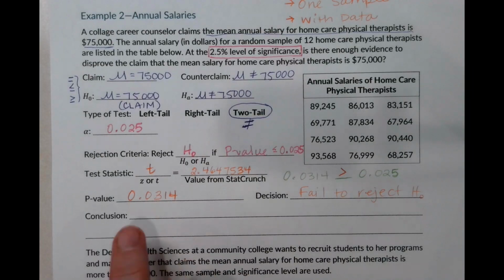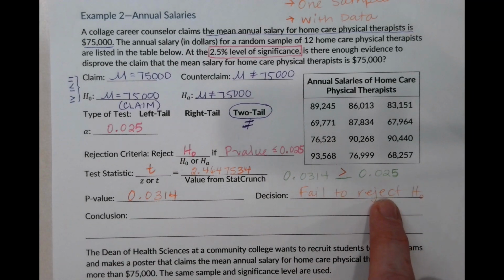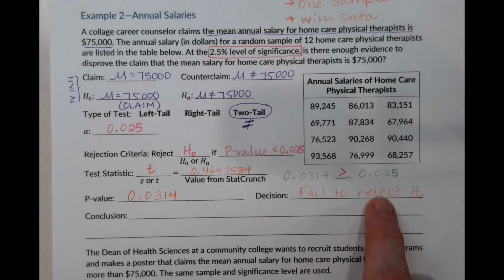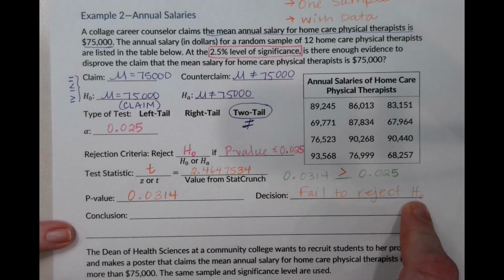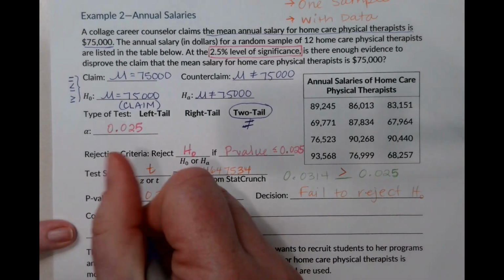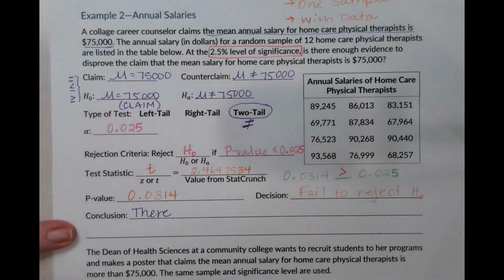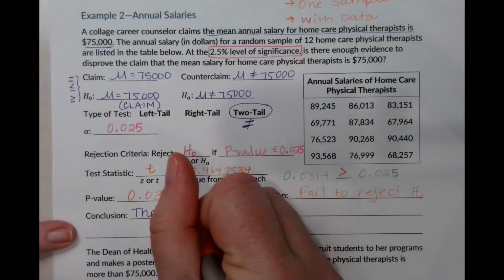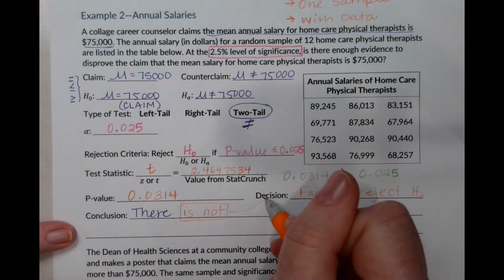When we write our conclusion, the first thing we want to do is say whether or not we found evidence, and we only have evidence if we were able to reject the null hypothesis. So since we said that we failed to reject, let's say that there is not, and that is based on my decision exactly and only.